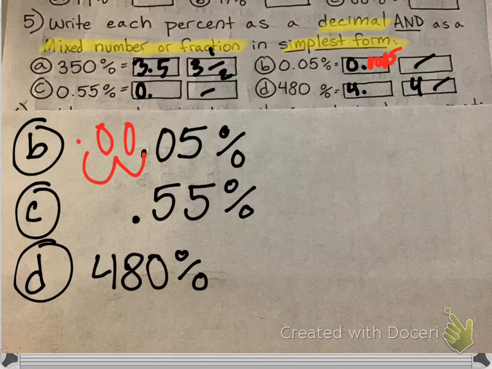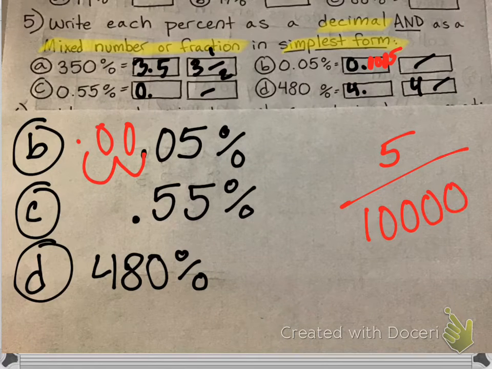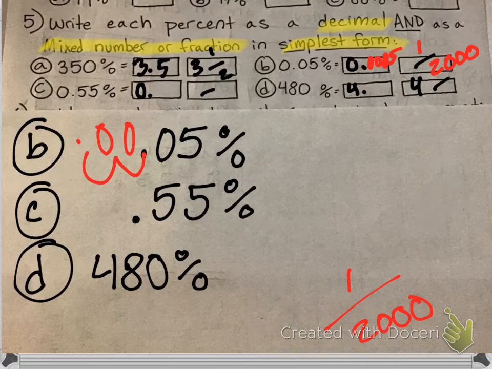It is not in the thousands. Good guess, Michelle. 10,000ths. So we get 5 over 10,000. What is their greatest common factor? 5. We divide them both by 5. We get 1 over, what's 10,000 divided by 5, Michelle? 2,000. And that's our answer. 1 over 2,000. Excellent.